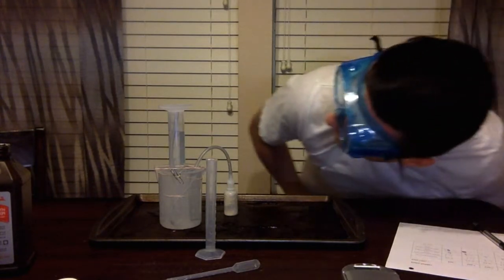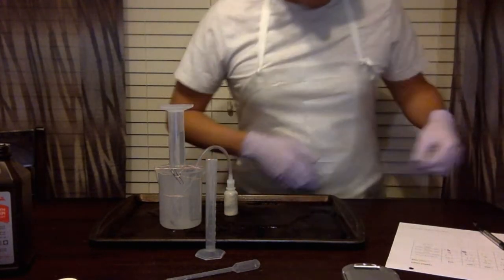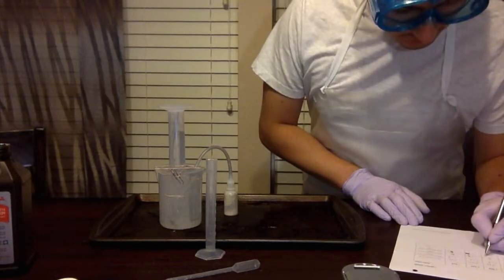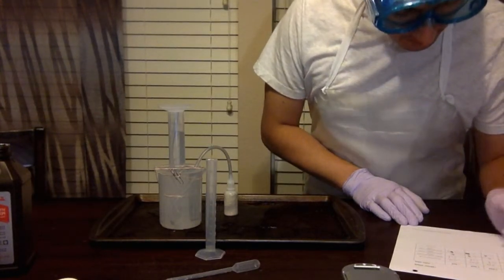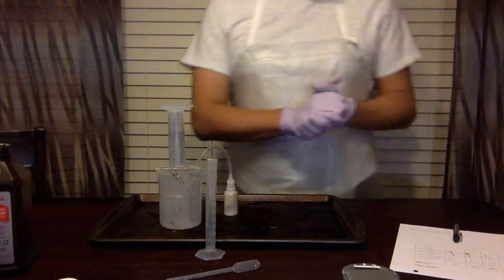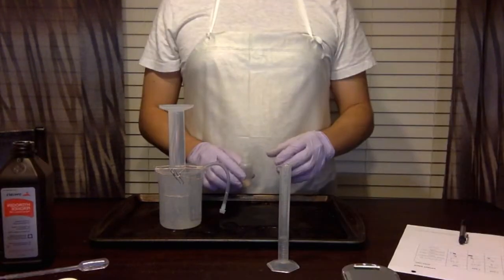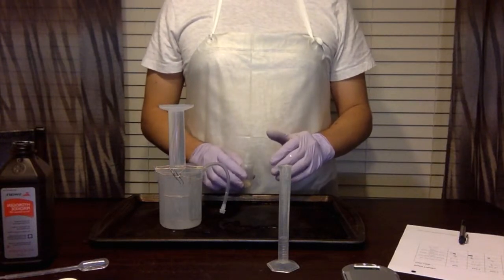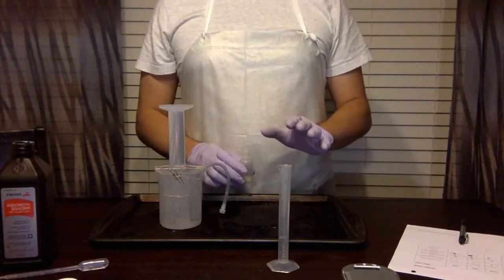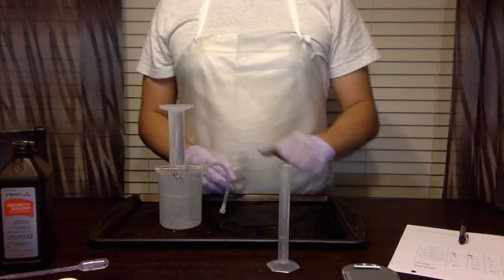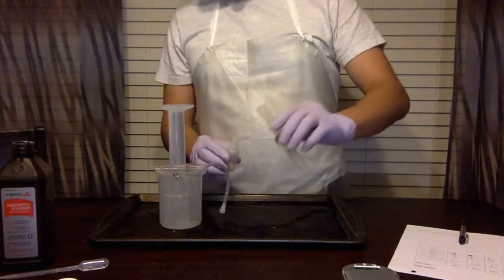Looks like it stayed at a steady 15 milliliters. So we're going to go ahead and record, and then we will commence trial number 5. Commencing trial number 5. Again, quick reminder: this is with 3 milliliters of hydrogen peroxide.